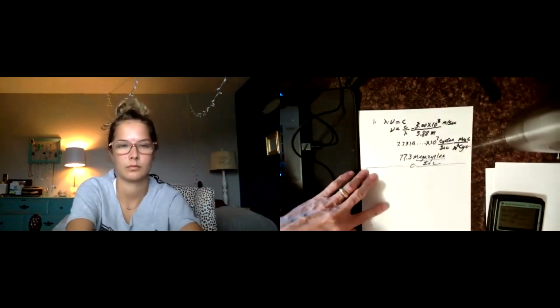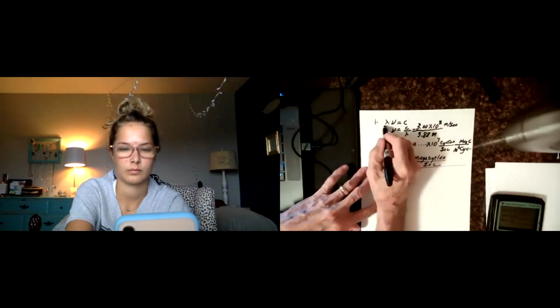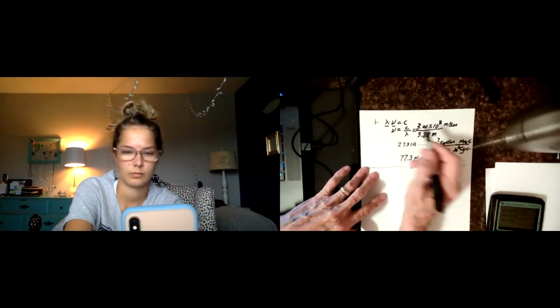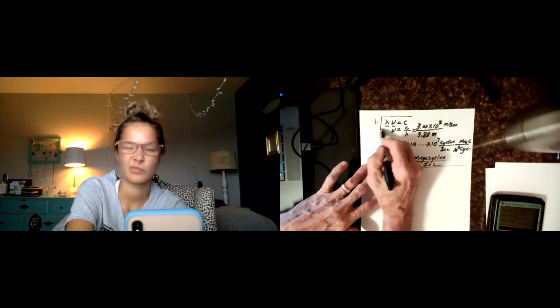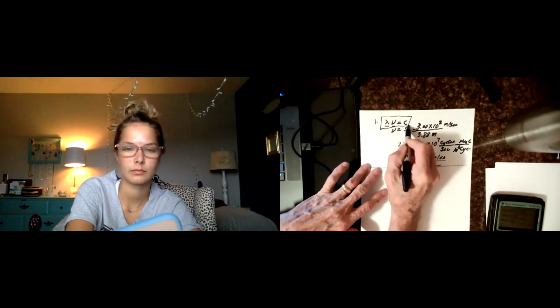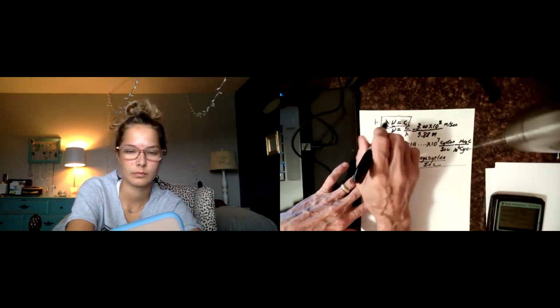So when I'm looking at this problem, I saw wavelength and frequency. That should have keyed me to remember this formula. And then from that point on, it's just plugging in what I know and solving for what I can.